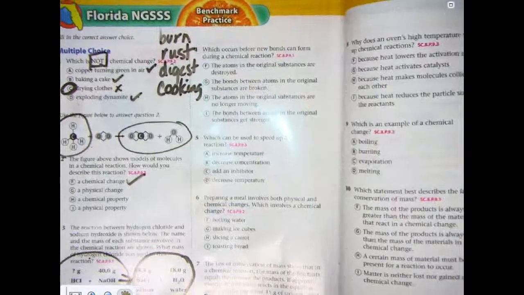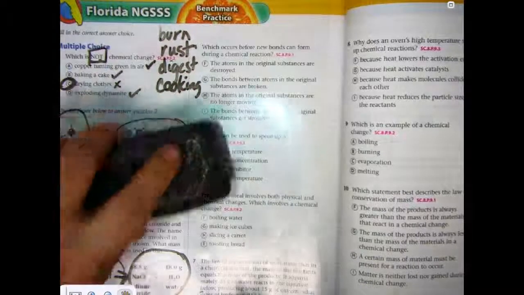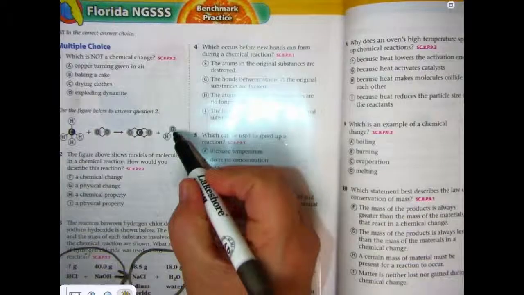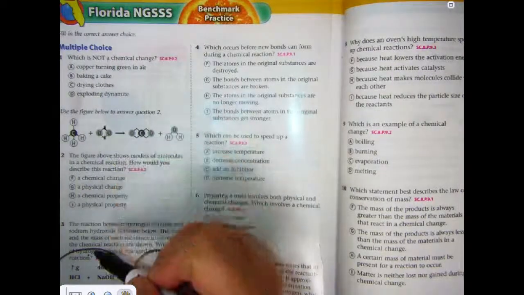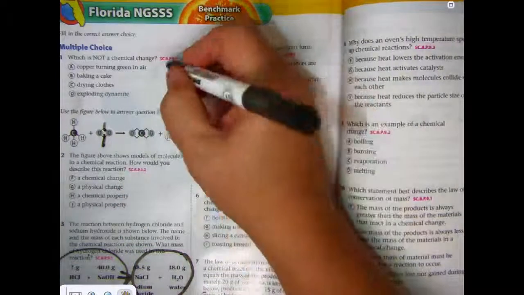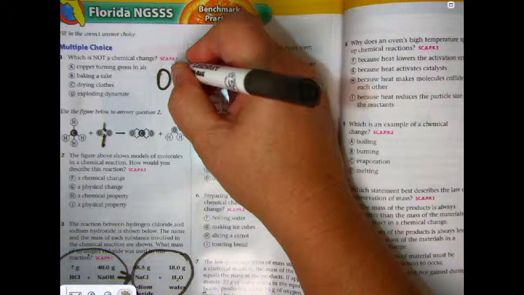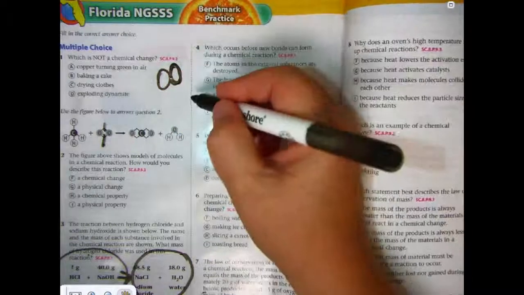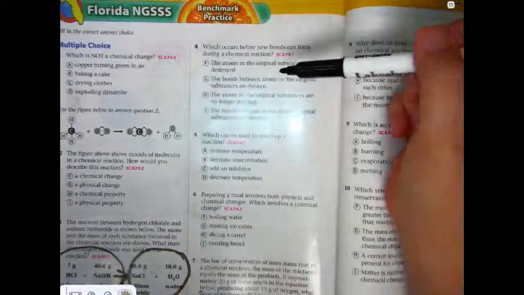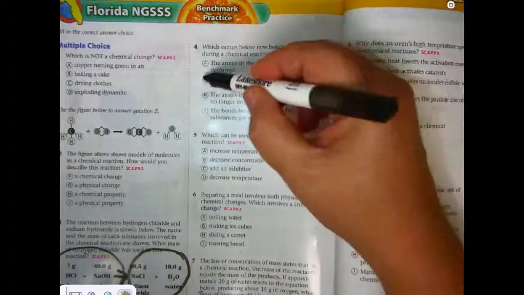Okay, so the next one, which occurs before new bonds can form during a chemical reaction. What you need to do is make sure that you understand that in a chemical reaction, the bonds that are already there in the reactants need to be broken so that they can form new bonds. So think about our party. When we have molecules going to a party, they're actually attached to one another, and then when they get to the party, they mingle. Okay, so they leave each other's side. So the bonds between them are broken. So that is the answer to that. The bonds between the atoms in the original substances are broken.